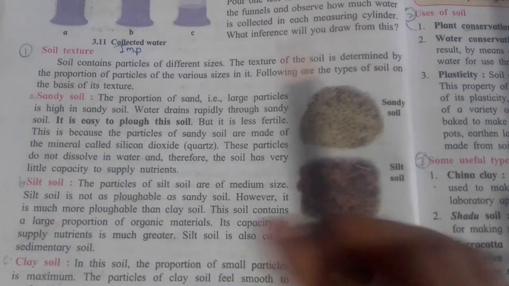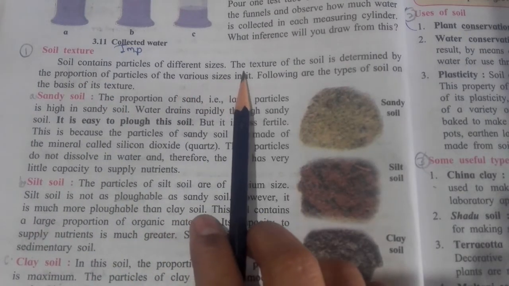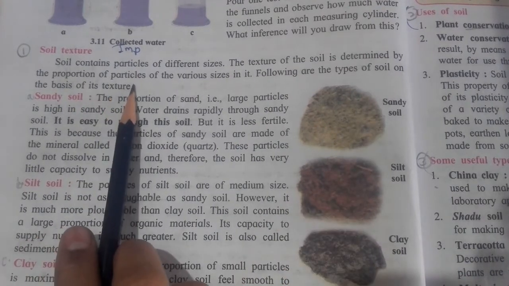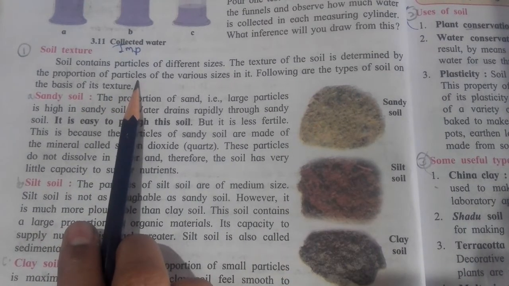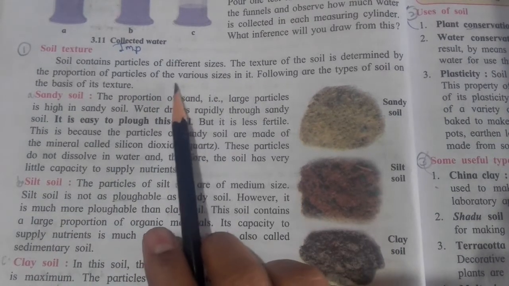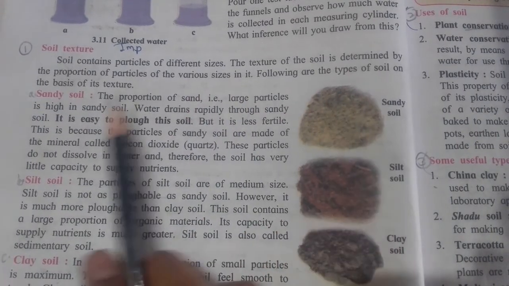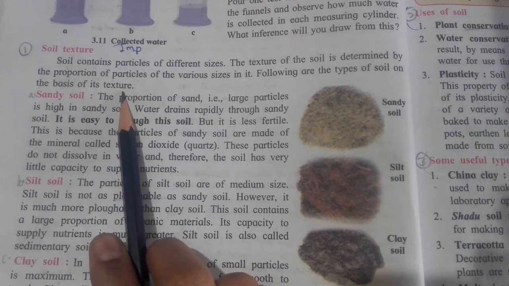Soil contains particles of different sizes. The texture of the soil is determined by the proportion of particles. Proportion of particles means whether the particles are very small, big or medium, the various sizes in it. Following are the types of soil on the basis of its texture.